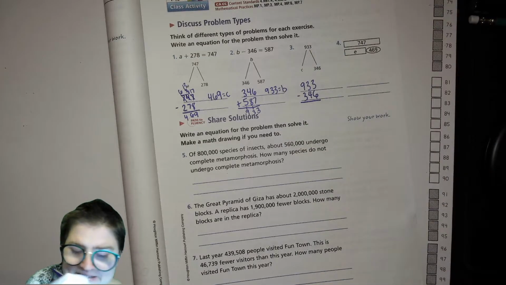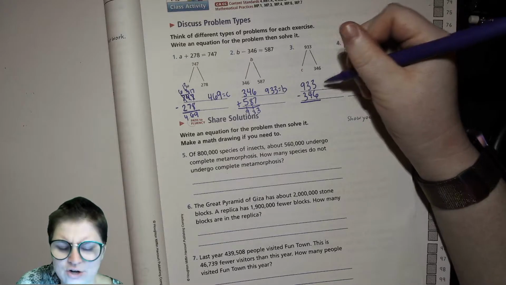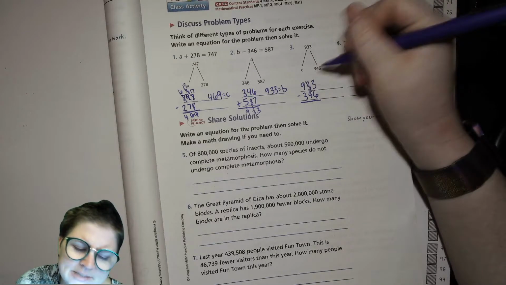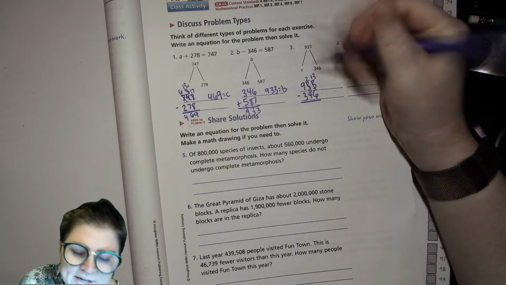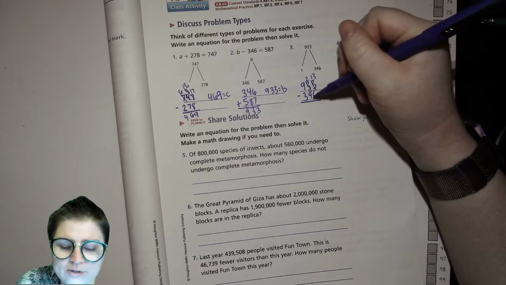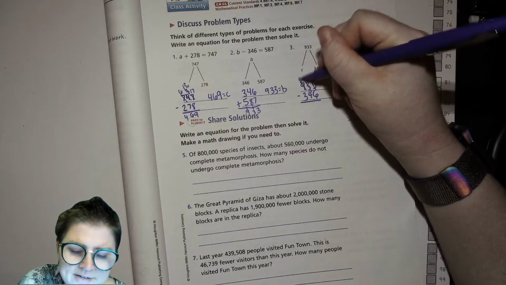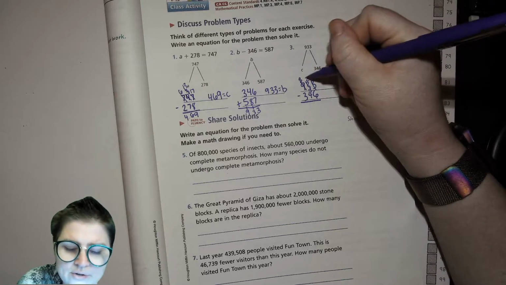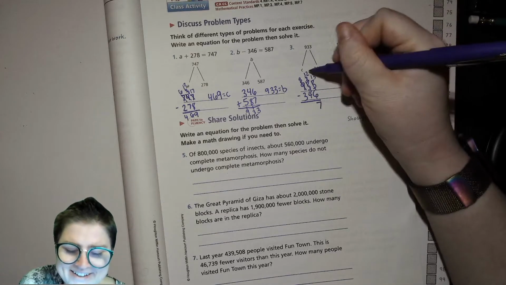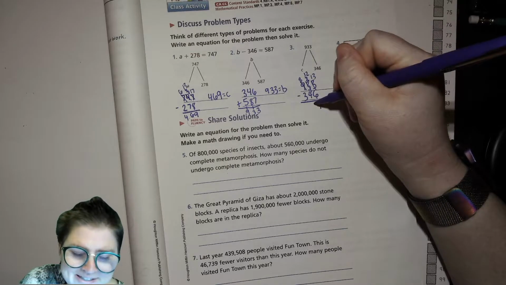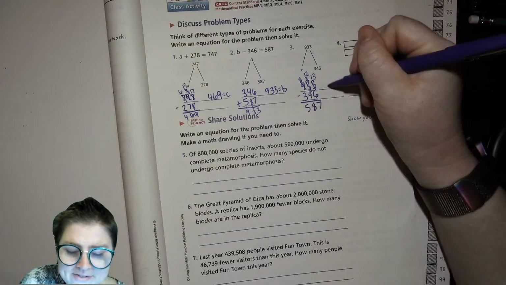All right, 6 taken from 3. Will that work? No. So we go over to our tens place. We have 3 tens. We'll leave 2 of them. Then we have 13 take away 6. 2 take away 4, or 4 taken from 2. Will that work? No. So we'll leave 8 of our hundreds, and now we have 12 tens. So 13 take away 6 is 7. 12 take away 4 is 8. And 8 take away 3 is 5. So 587.